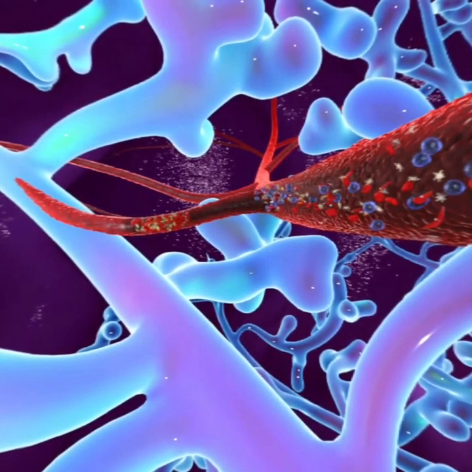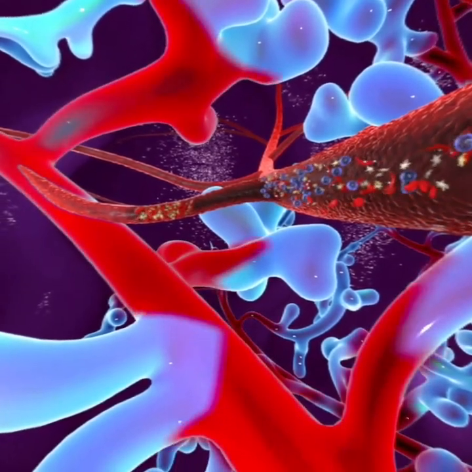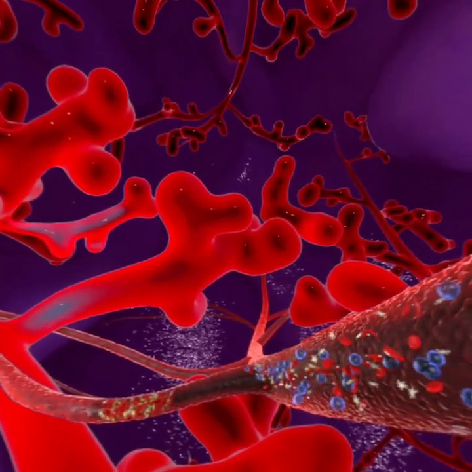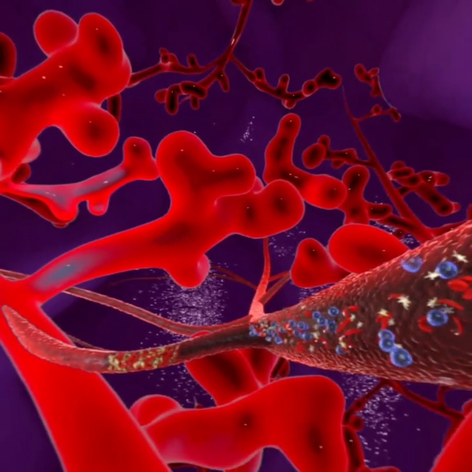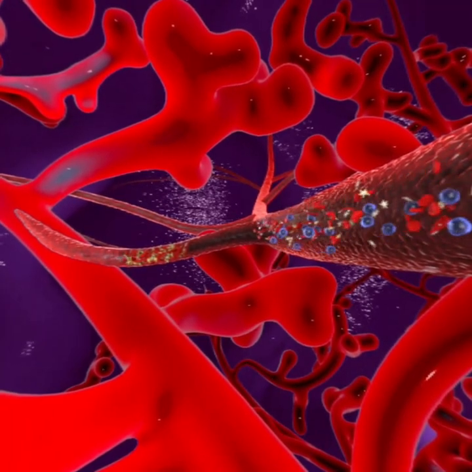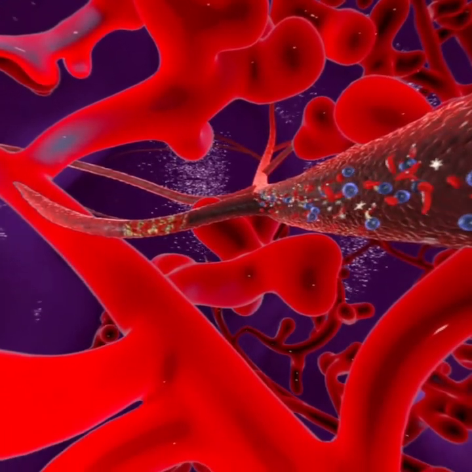As you can see around you, blood can get trapped and build up in the spleen. This process is called splenic sequestration. This can cause the spleen to increase in size, called splenomegaly. This condition can be life-threatening if not treated.